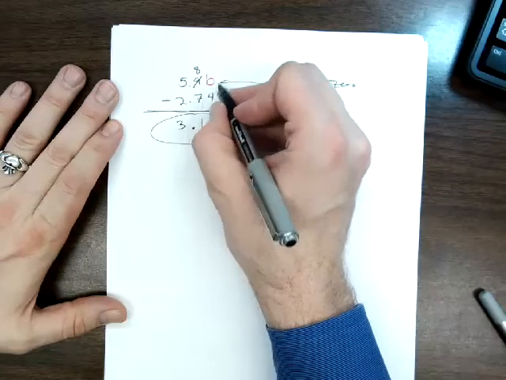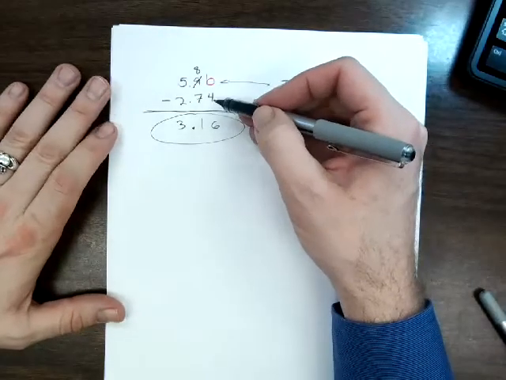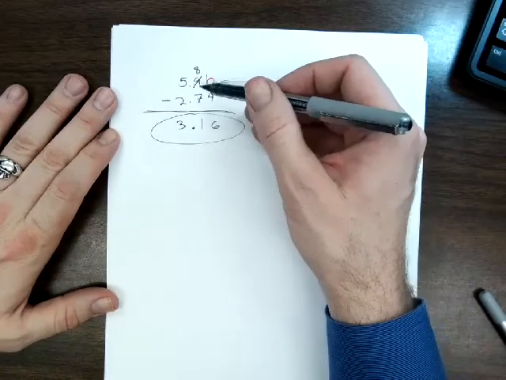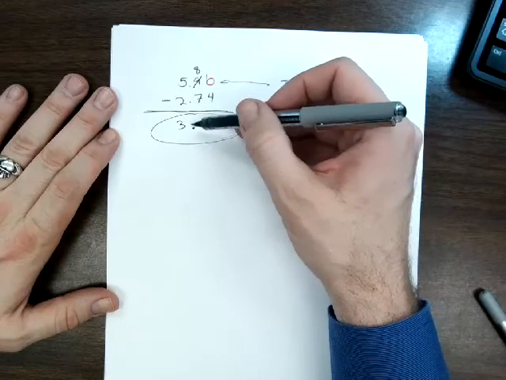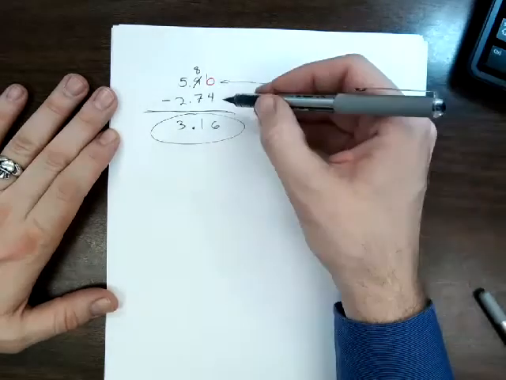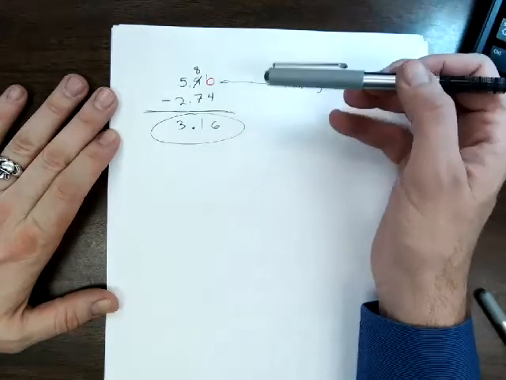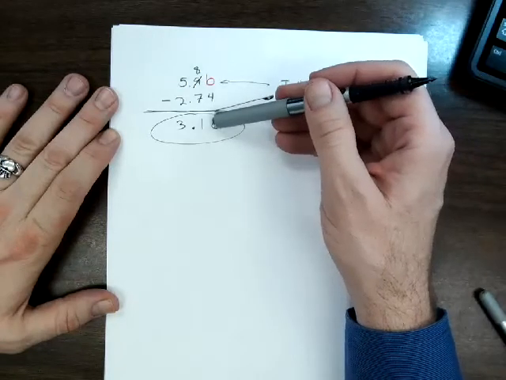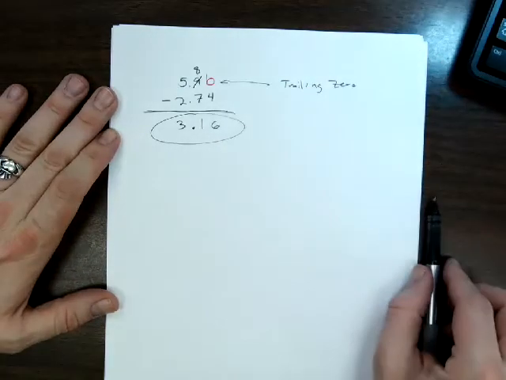It really helps us keep track of this. Because otherwise we would have ended up with something that looked kind of strange. We would have ended up with probably like 3.24, and that wouldn't be correct. So those trailing zeros help keep our place values in order.